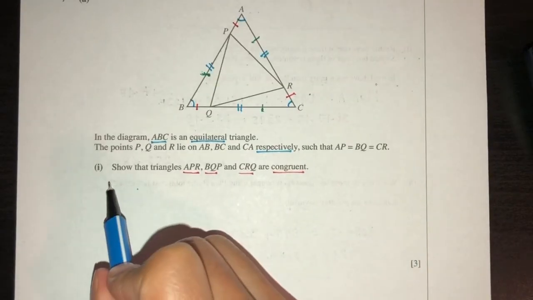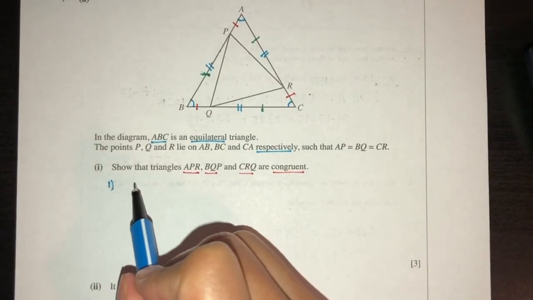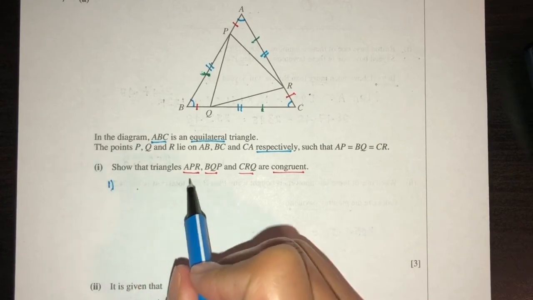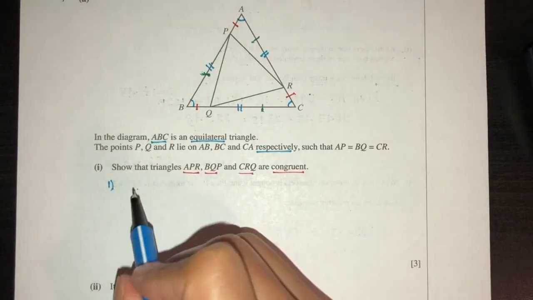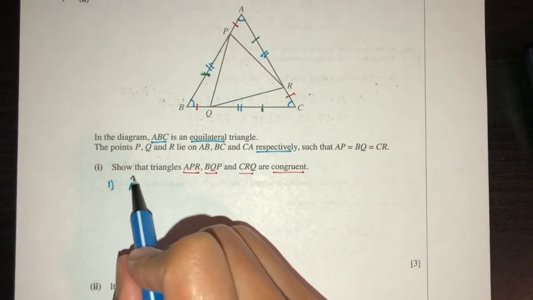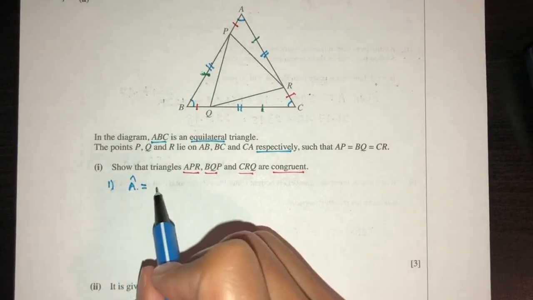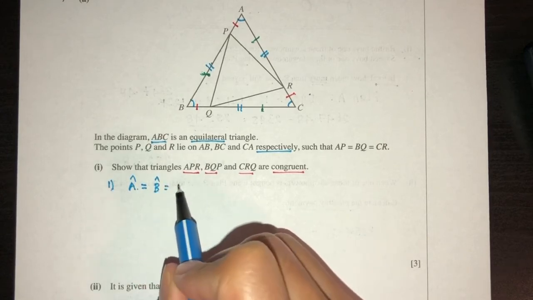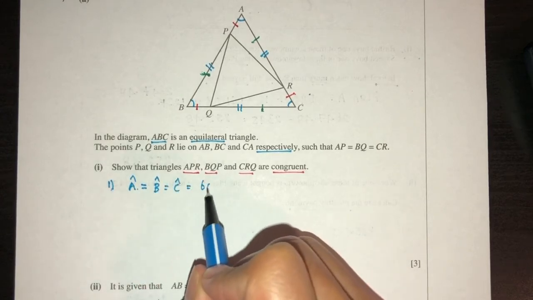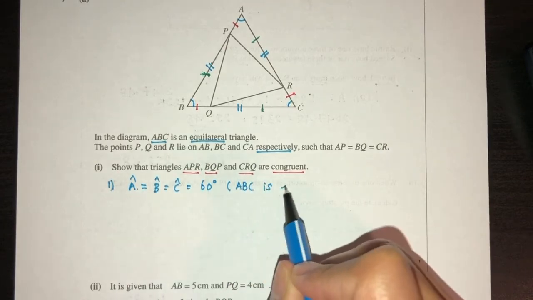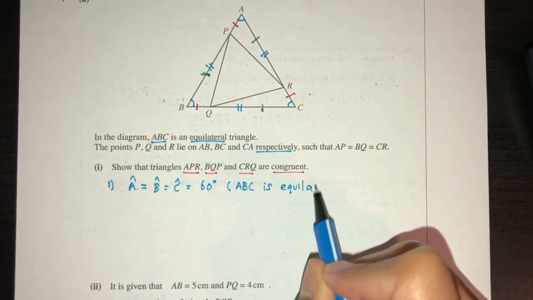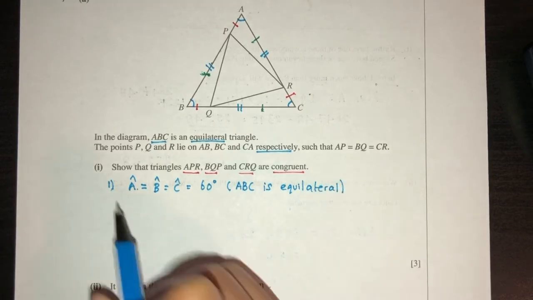So write down part 1: angle A is equal to angle B is equal to angle C, which is 60 degrees, because ABC is equilateral. That's the first point.